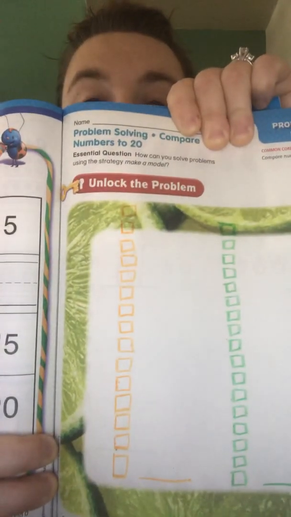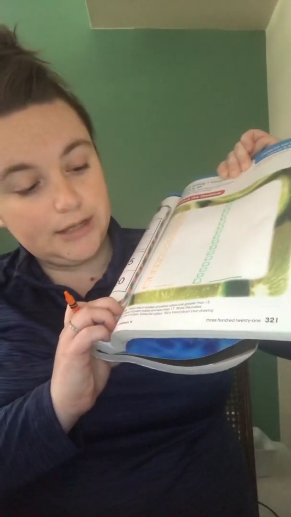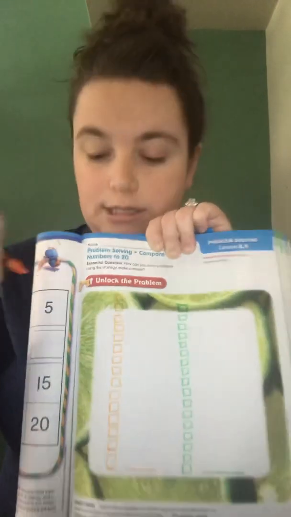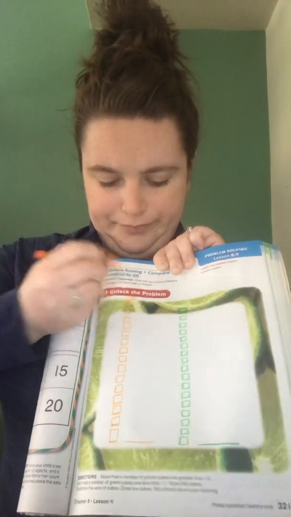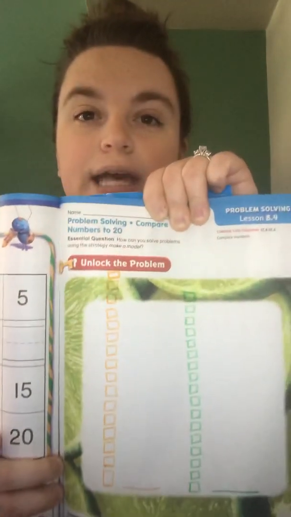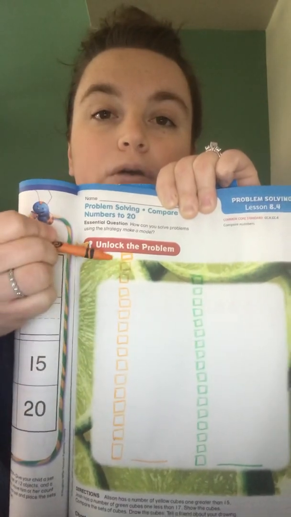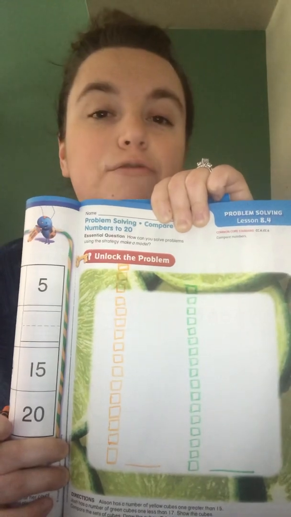So you're going to start by making 15 cubes, and then I want you to add, it says she has one greater than 15. So you're going to add one cube. I'm going to add it here to the top. If she has one greater than 15, go ahead and count your cubes and how many does she have?